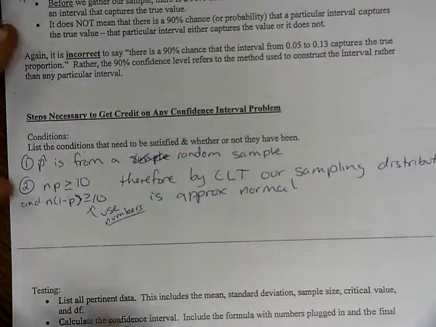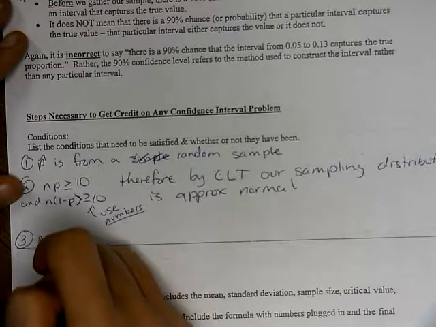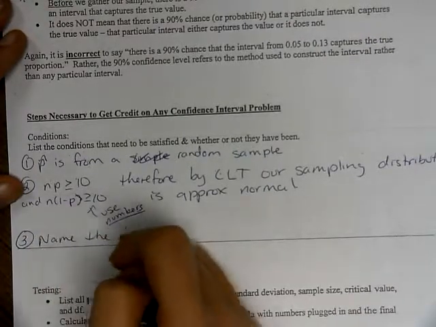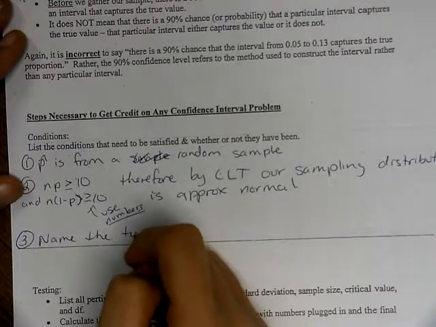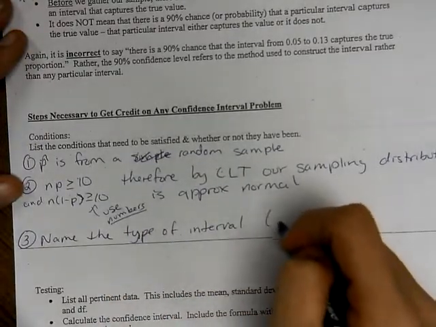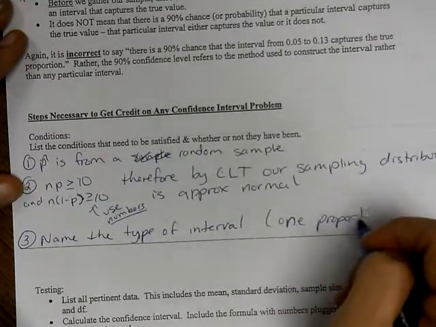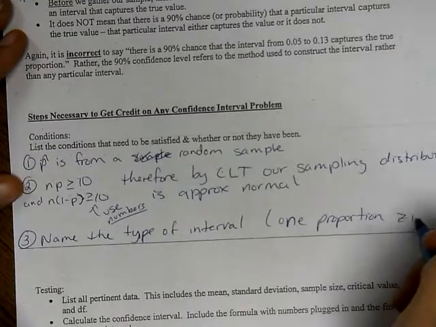Okay? Step 3, condition 3 is always to name the type of interval. For now, we're just doing a 1 proportion z interval.